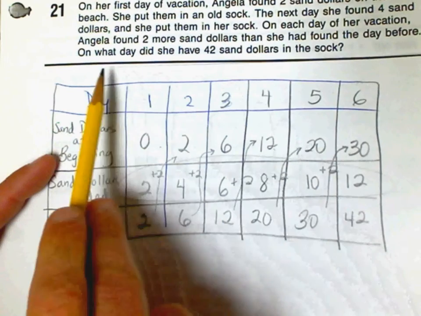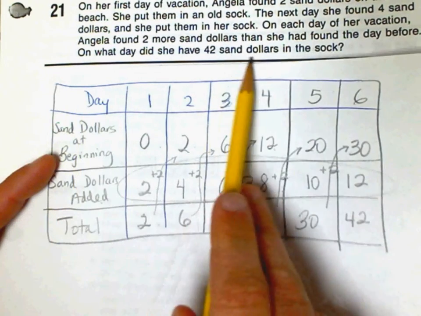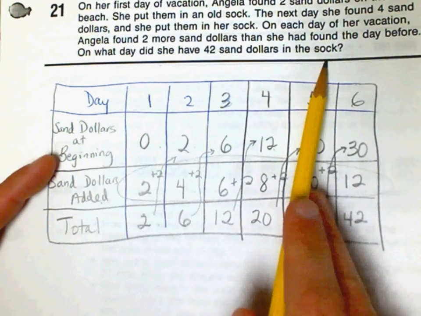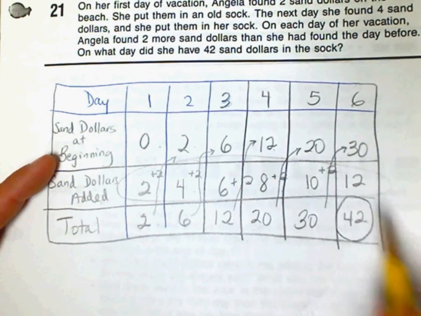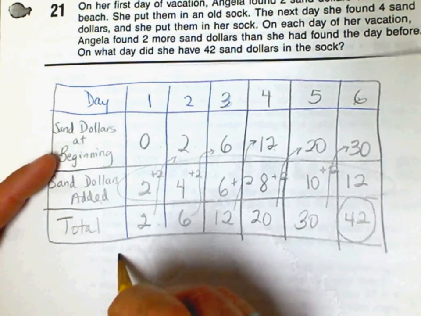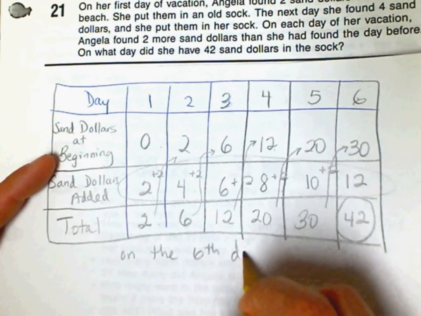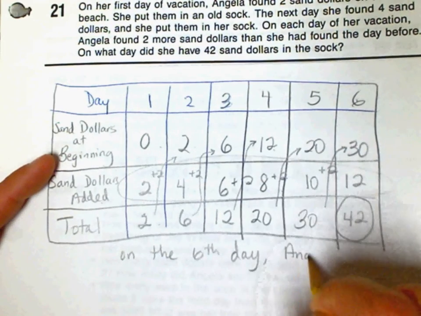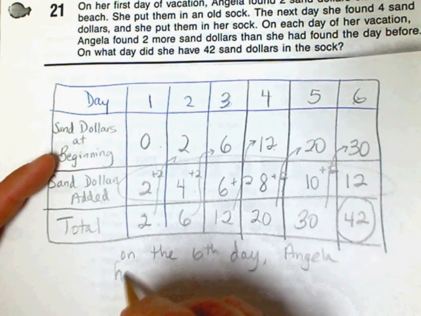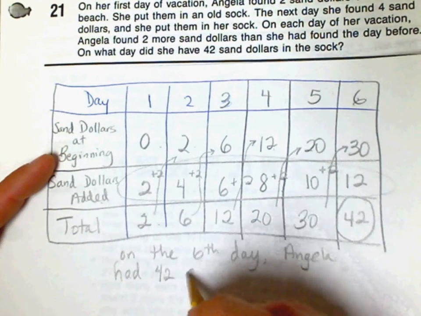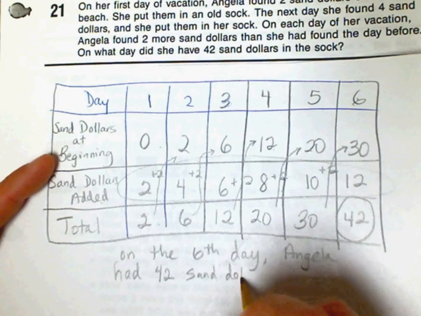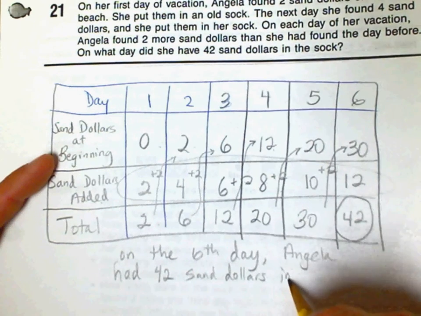And if we go back to our question, on what day did she have 42 sand dollars in her sock, we look at the 6th day. So let's write that down. On the 6th day, Angela had 42 sand dollars in her sock.